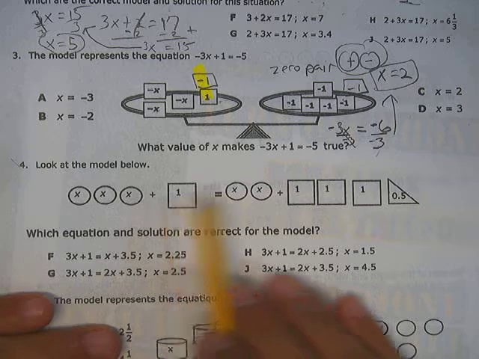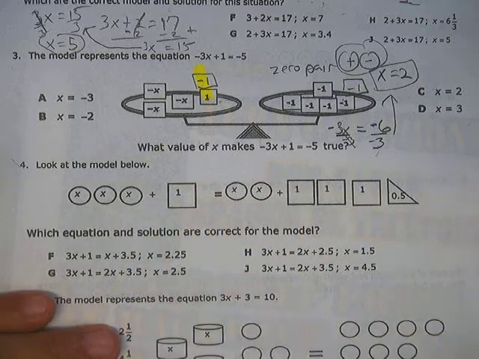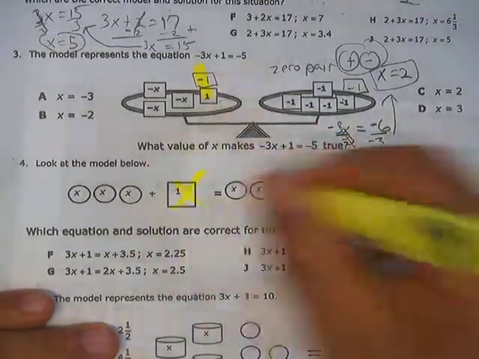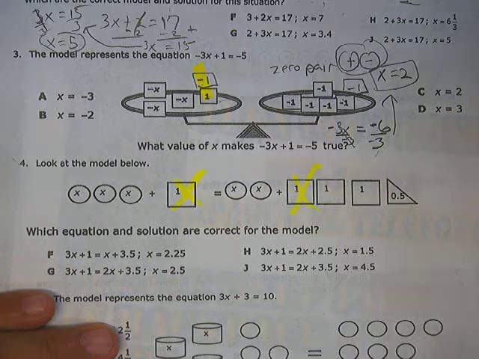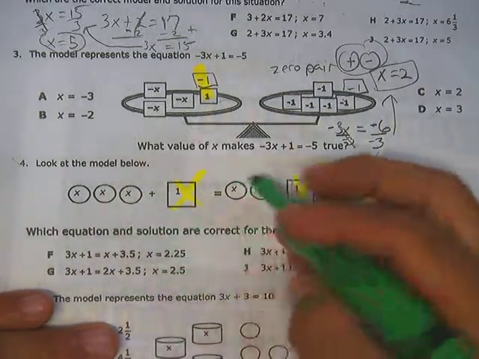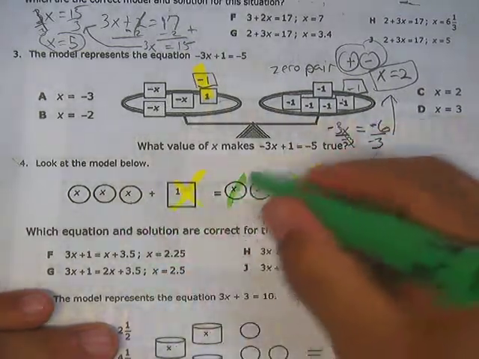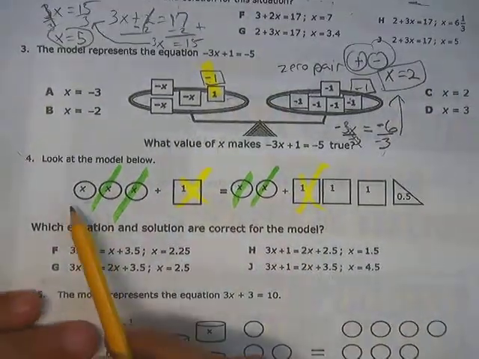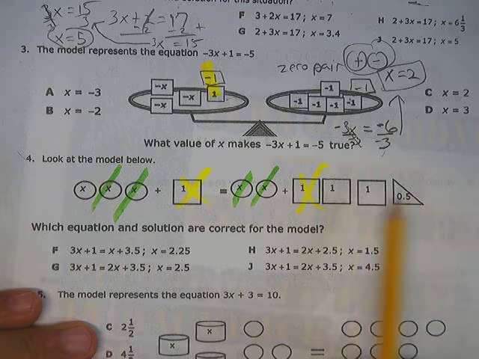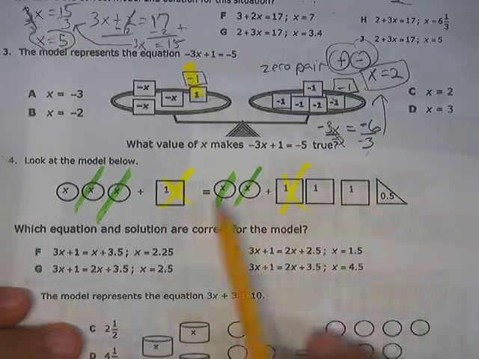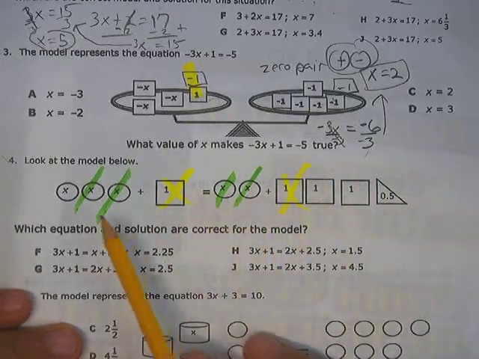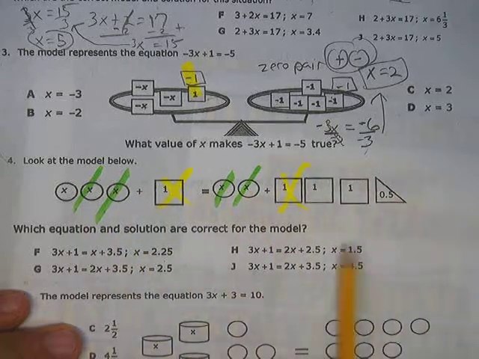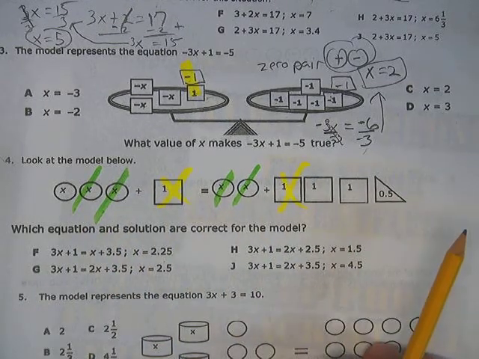Okay. Number 4. Which equation and solution are correct for the model? First thing you have to ask yourself, can I eliminate from both sides? You should say yes, because there's a positive 1, positive 1. I can also eliminate x's from both sides. There's x on both sides. There's 1, 1, 1, 1. And so now my x is alone, and whatever's left is the answer, because there's nothing else there.